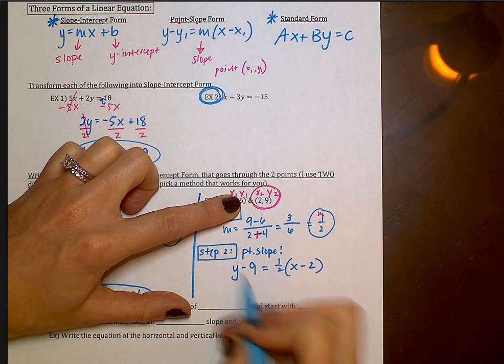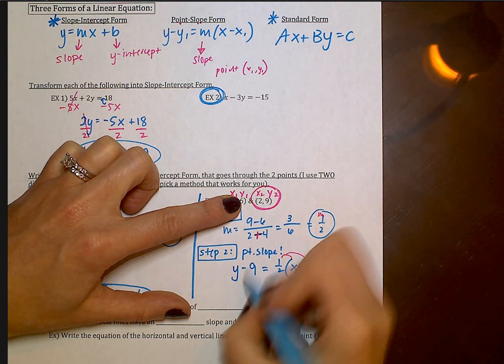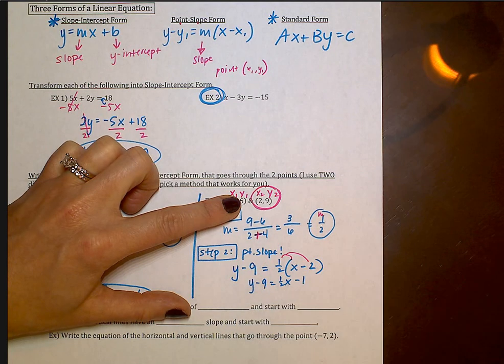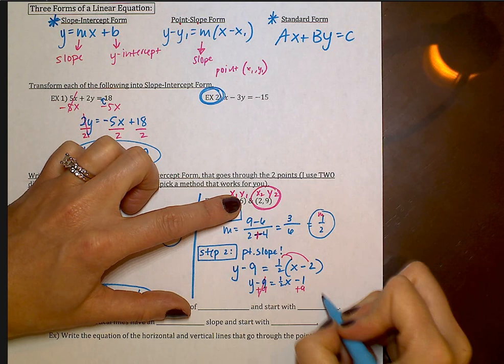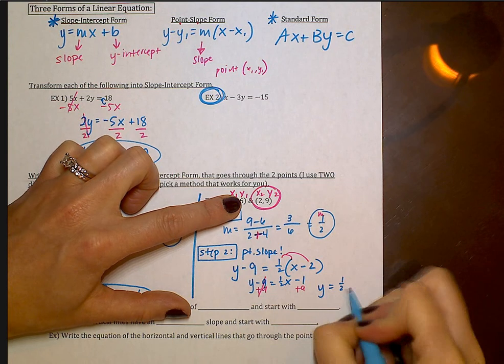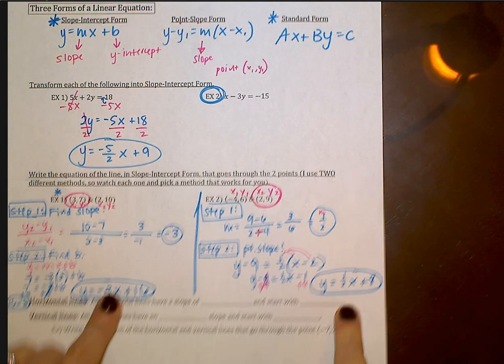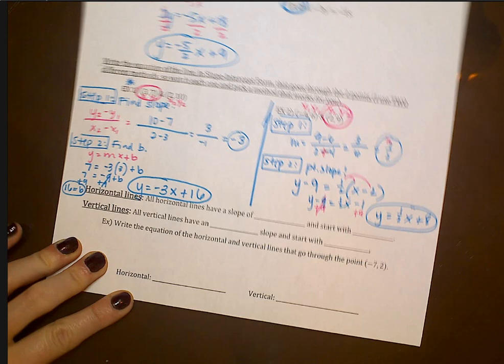Once you've done that, then you just solve it for y, so that way it's an mx plus b. So I would distribute the 1/2, and then I would add the 9 over, and then I would have my answer. It would be y equals 1/2 x plus 8. I did the same thing, I just used a different method. That was a lot of work. You pick which one you like better.